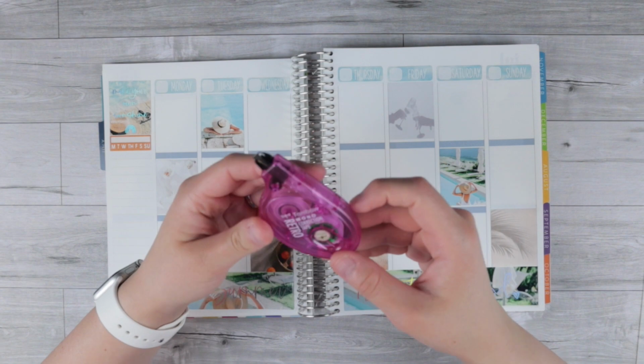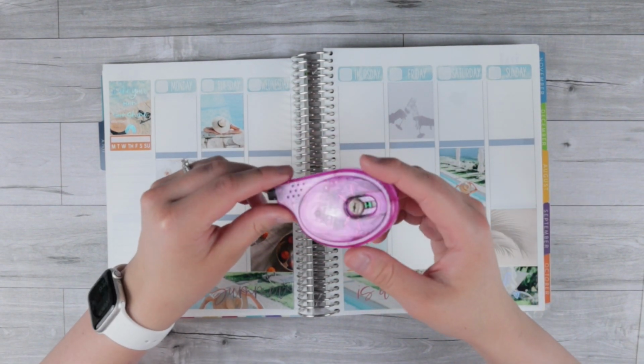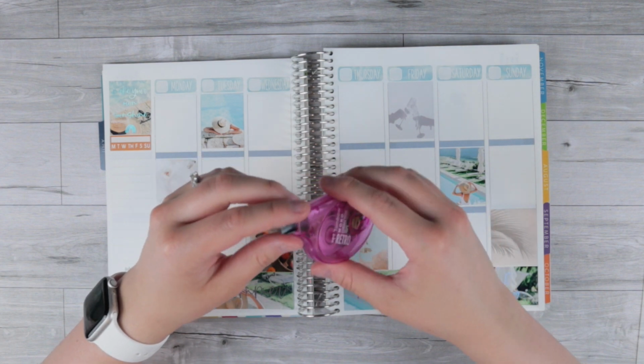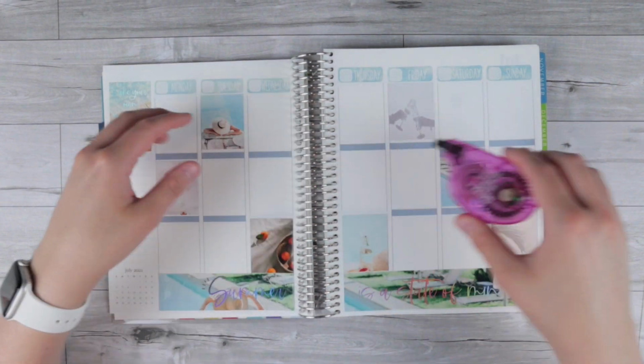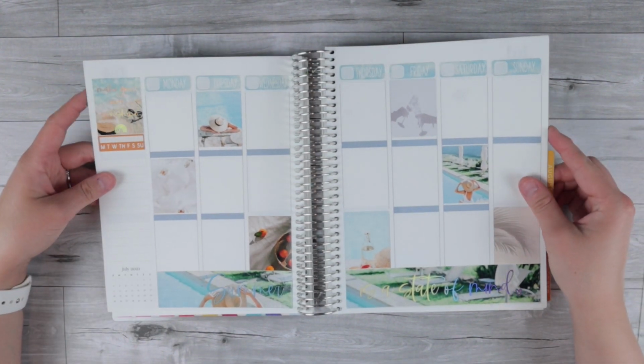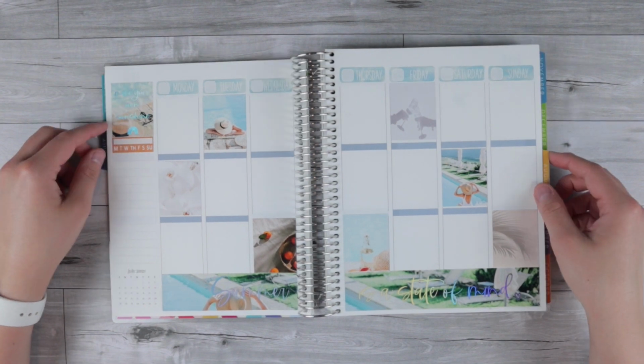I love the Tombow Mono Correction Tape. I got the retro collection the first time, but I've now gotten just the plain gray barrel, because that one was on sale whenever I was buying some more. Yeah, we'll definitely need a lot of that, and we'll see how the rest goes.